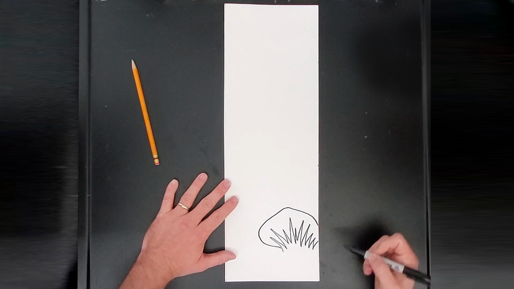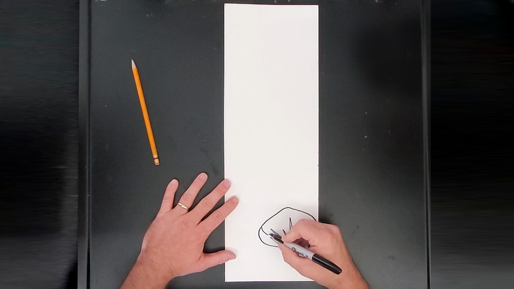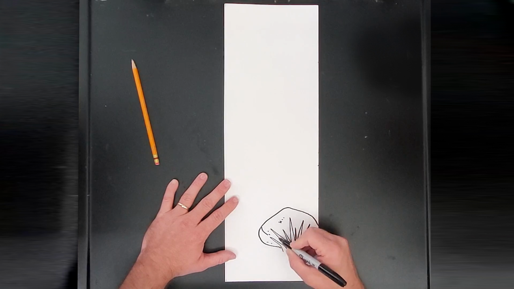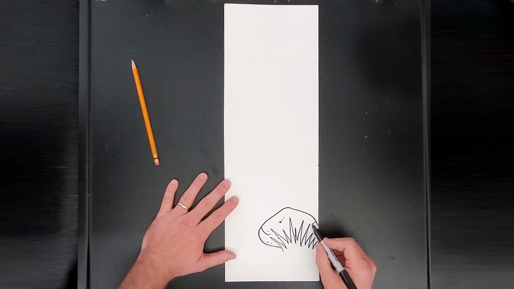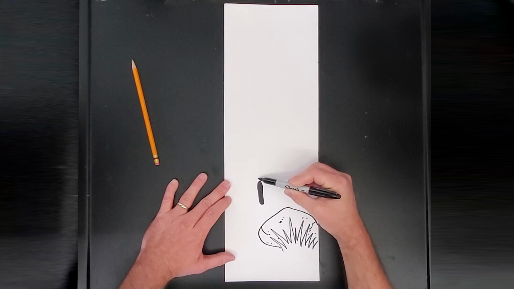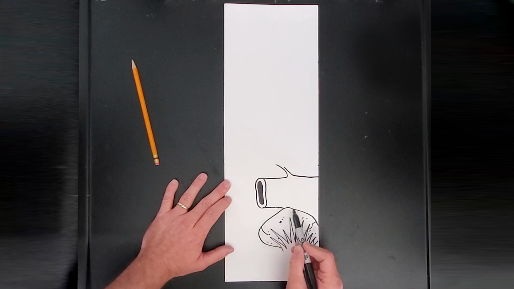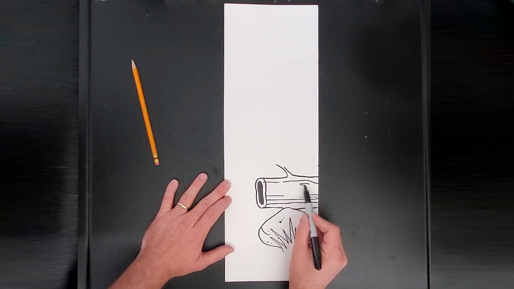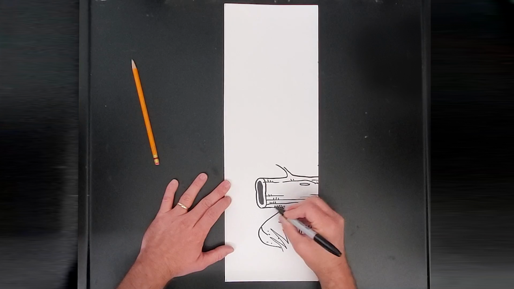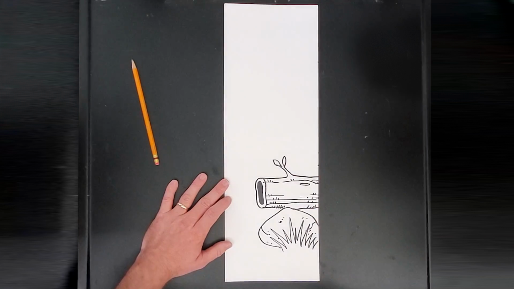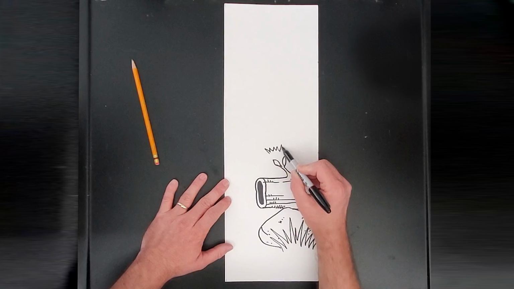I will draw around that to make a giant boulder. Next, I'm going to draw a vertical oval shape, color that in, and this is going to be the beginning of a log that fell over. I'll fill in the log with some squiggles. I'll add a branch with maybe some leaves growing out of it.